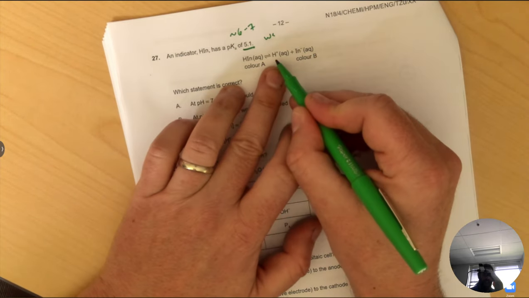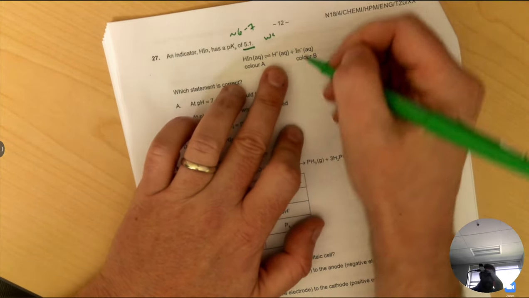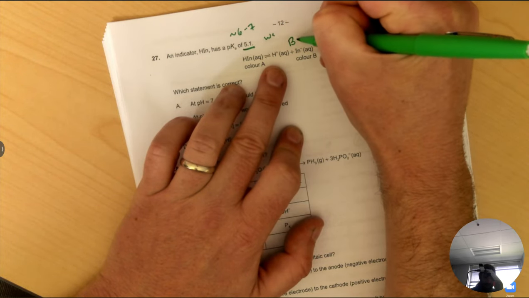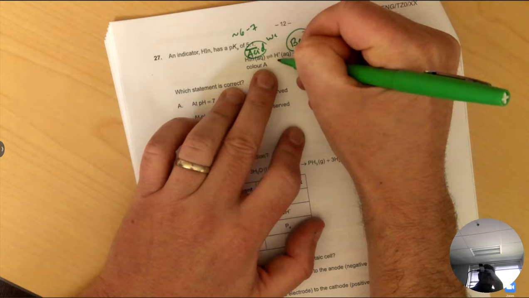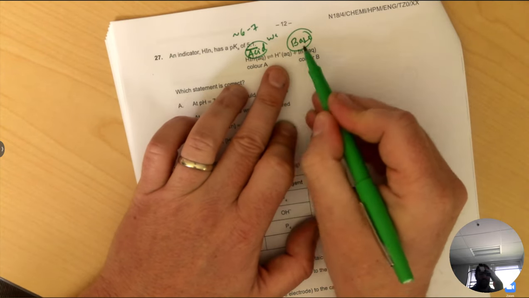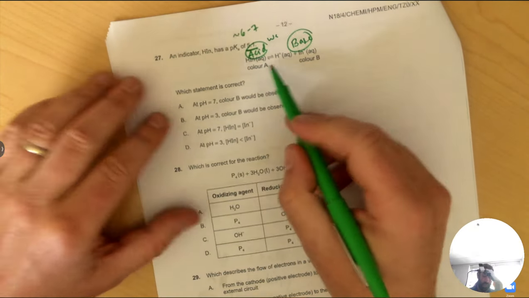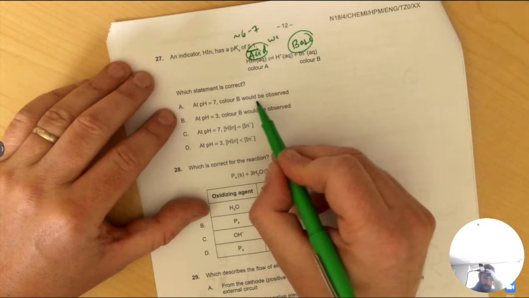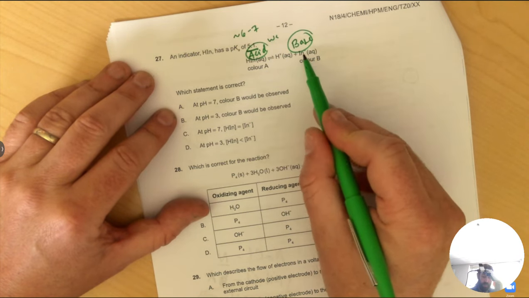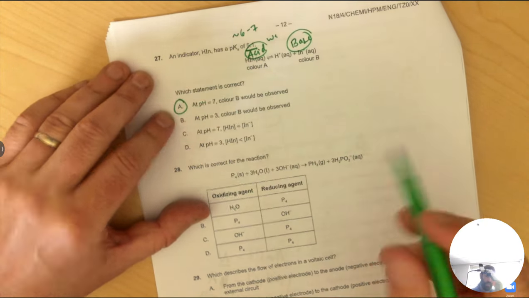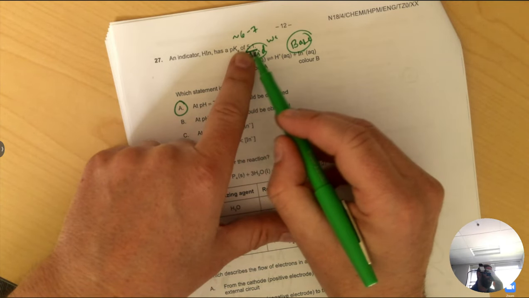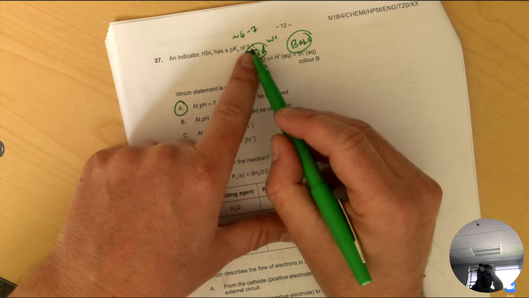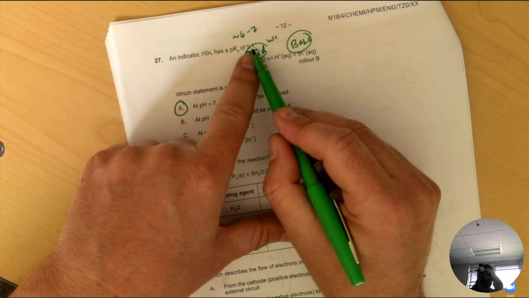So remember, if we add acid, we're adding H+, right? So color B would be shown in a base, and if we add acid, it pushes it. Remember, if you add base over here, it pushes that way. So at pH 7, color B would be observed. Yes, indeed, because neutrality here is going to be right around 5, slightly acidic. That represents neutral for that solution.